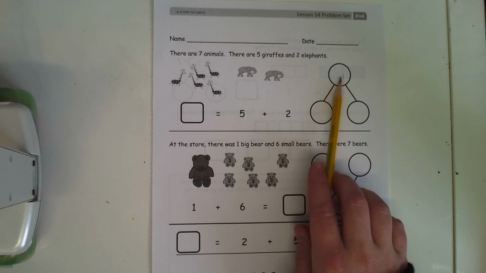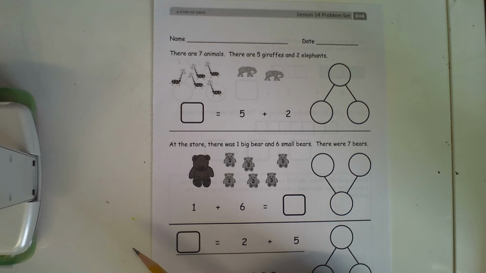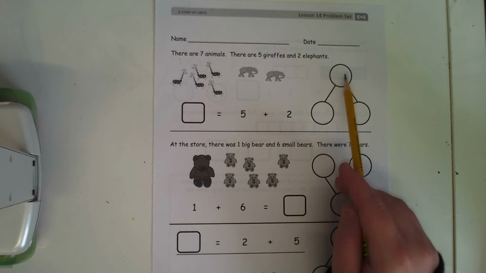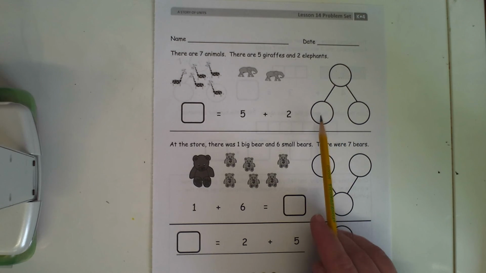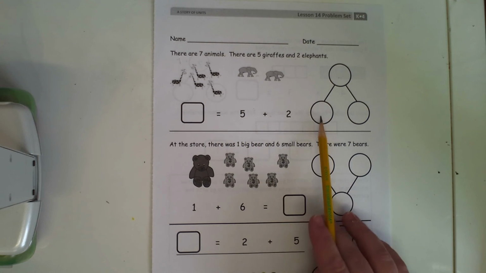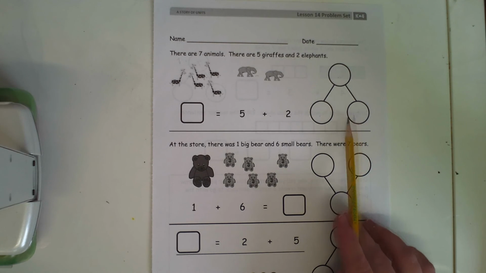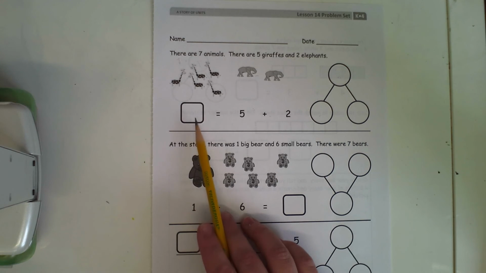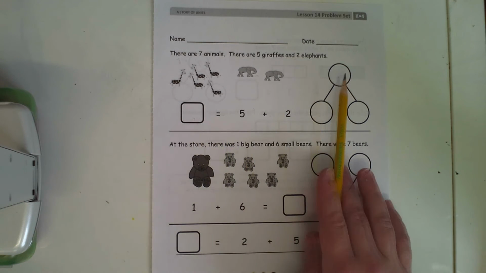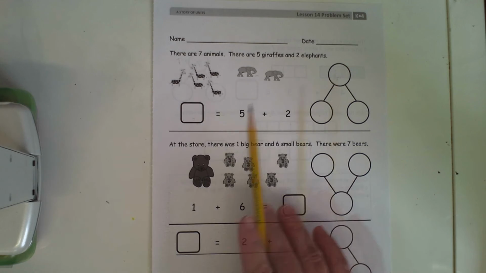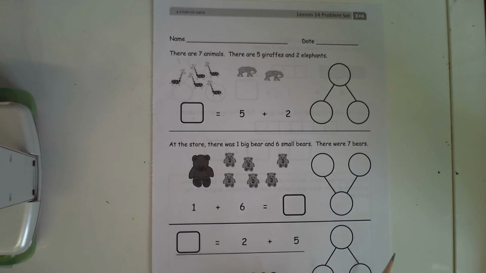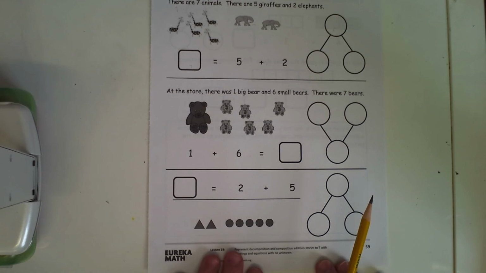So the first thing is, how many animals do we have all together? Go ahead and count. So we have 7. So we're going to put 7 in the hole. And then we have 2 groups. We have how many giraffes? So we're going to write 5 giraffes and how many elephants? 2 elephants. Now in our number sentence, it's missing how many altogether. So we can look up here and find out how many. We have 7. So we're going to write 7 right there. Okay, we're going to move on to the next one.